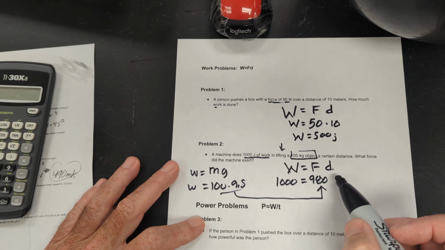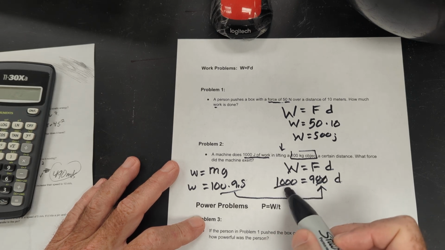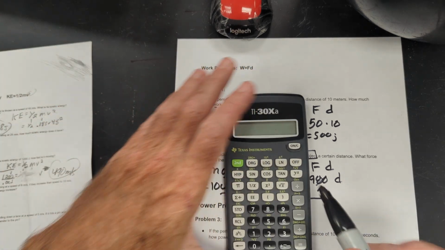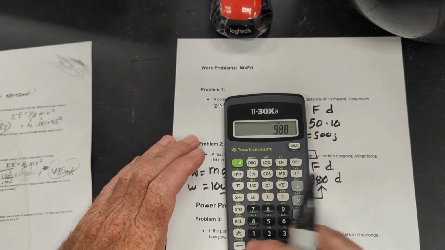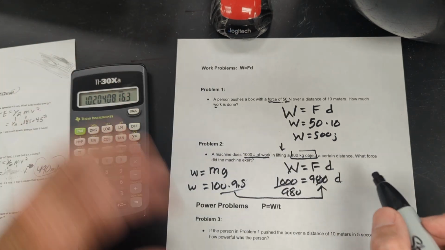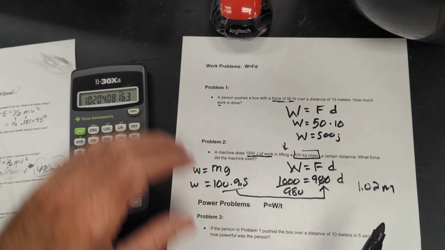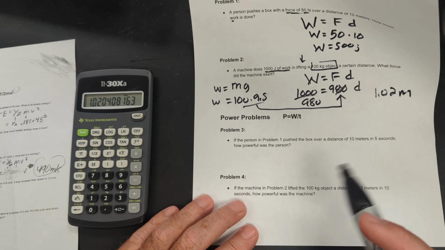Now we can figure out what distance it was lifted. 1,000 divided by 980 will give us how far they picked it up. 1,000 divided by 980 equals 1.02 meters. So that was a little confusing, but a little glitch in the machinery there.